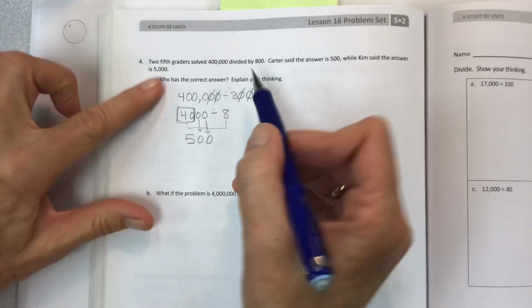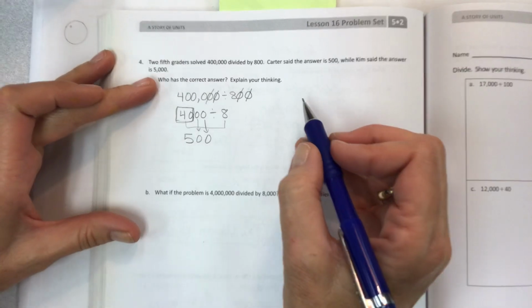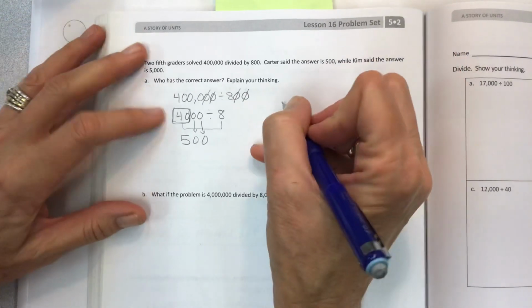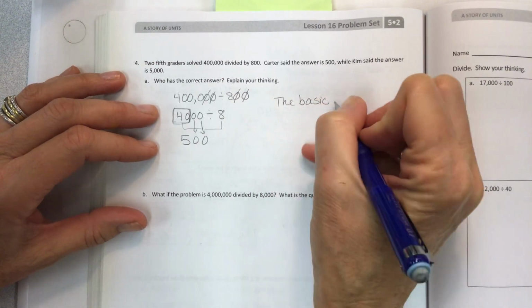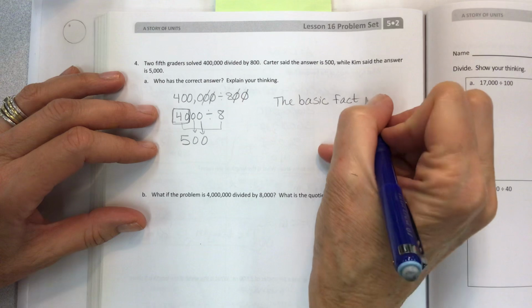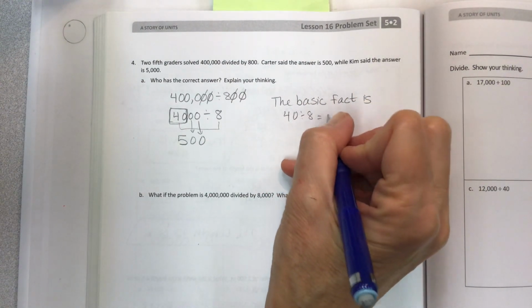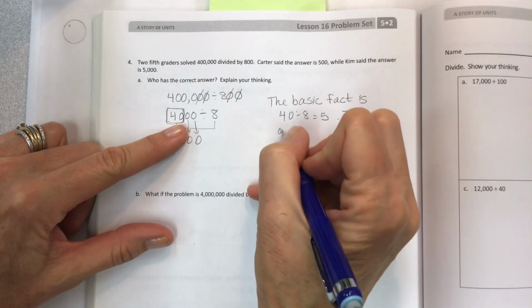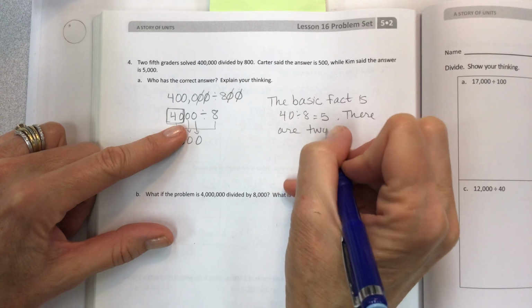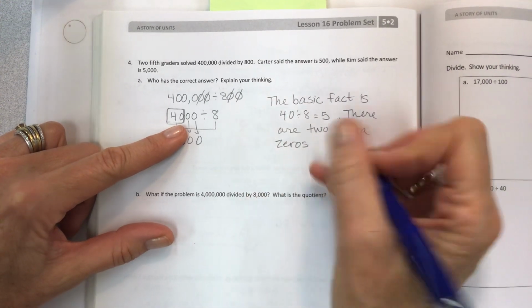Okay, so you have to explain what you're thinking here. And so we're going to say that Carter is correct because the basic fact is 40 divided by 8 equals 5. There are 2 extra zeros.